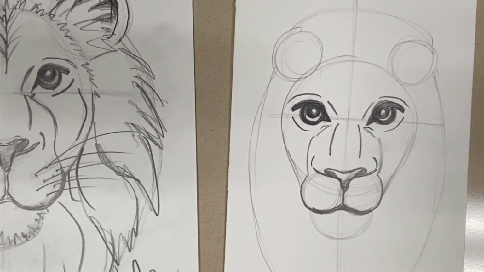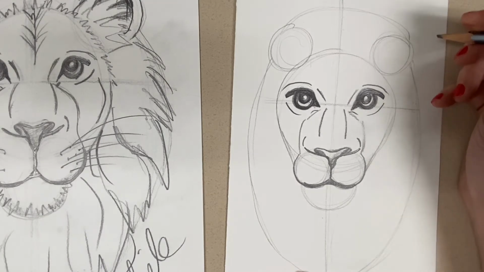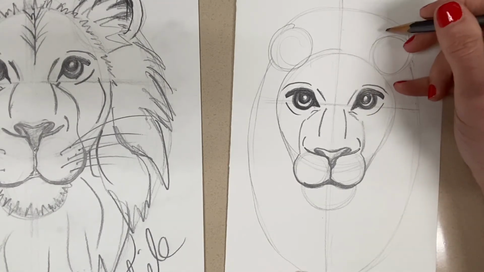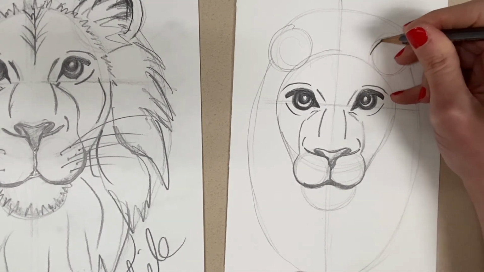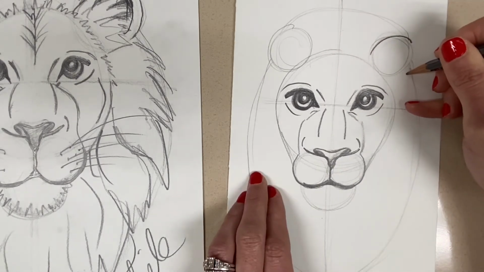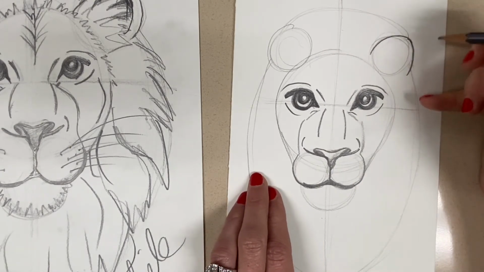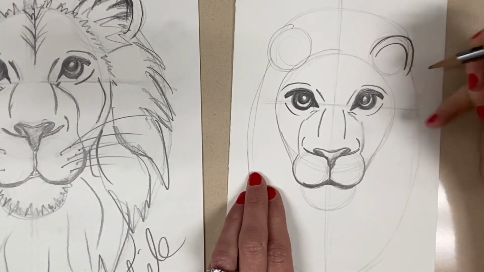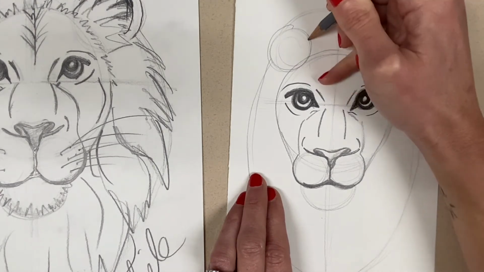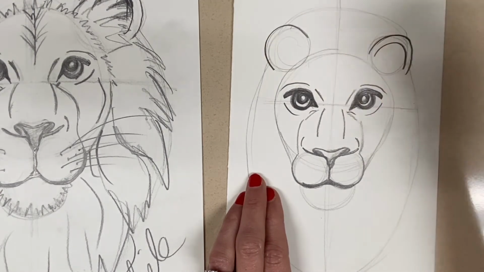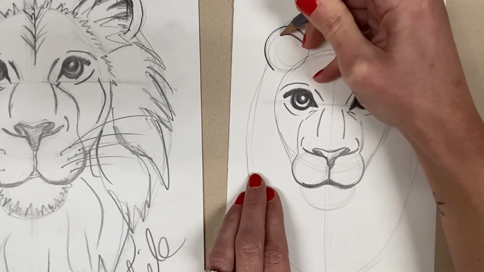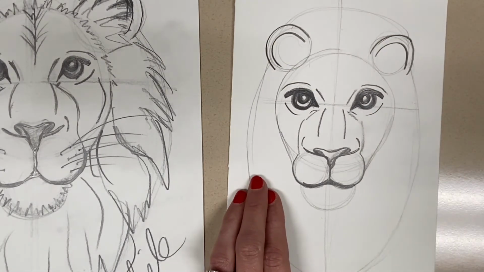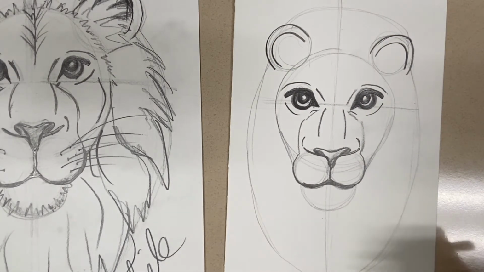Okay. Now, let's move into the ears. So we're just going to outline the top portion of the ear. Let's go ahead and put one more line in underneath it too. Okay, so the top half of the circle, and then another line in there right underneath it. Okay, we're done with the hard part now. We're going to now start moving into hair.